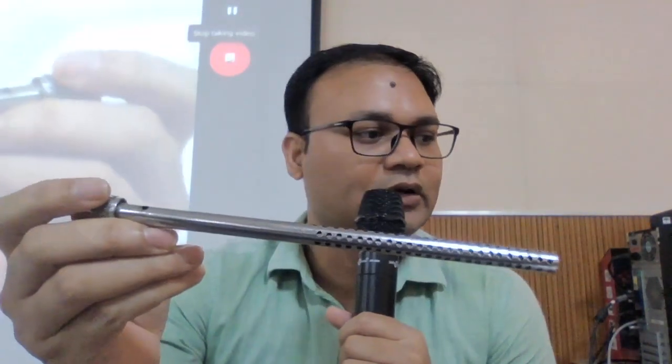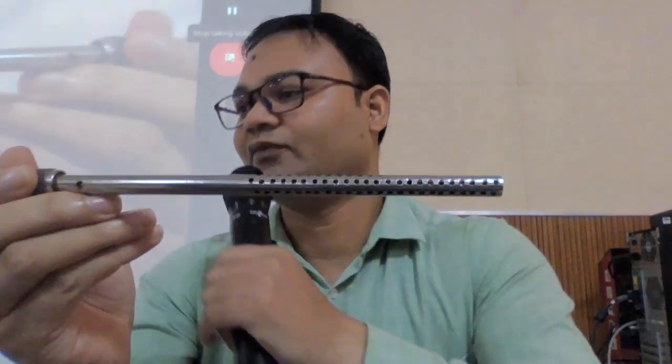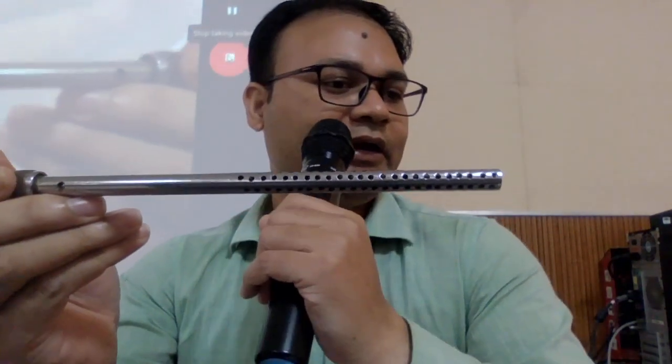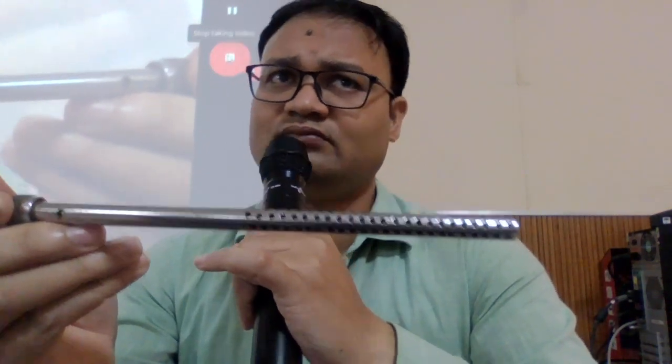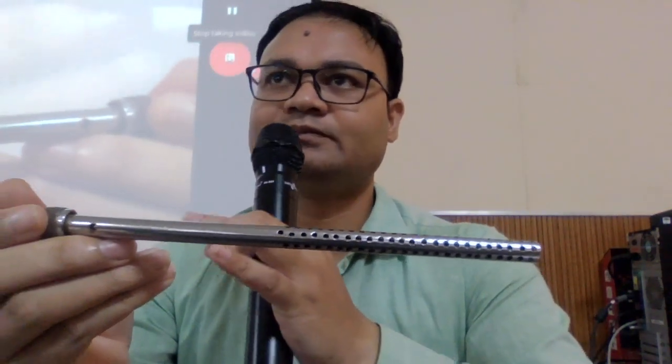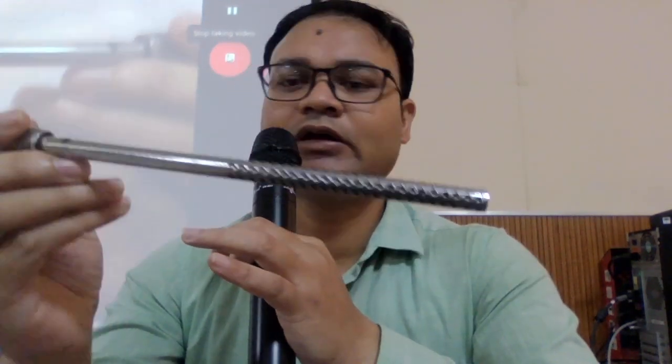This one. There is another, a female metallic catheter. I think I have missed it. I didn't bring it, but that is also there. The length will be shorter, but it will look similar, except for the length. So what is this one?